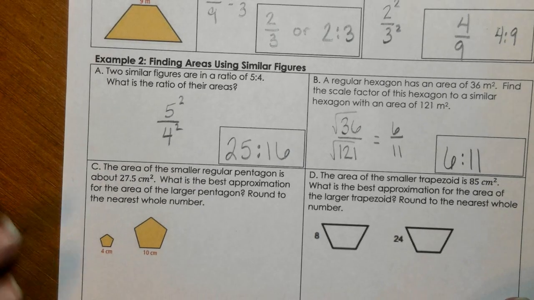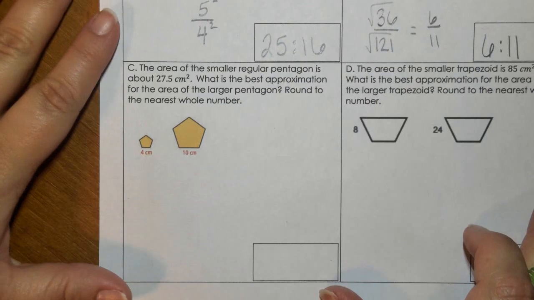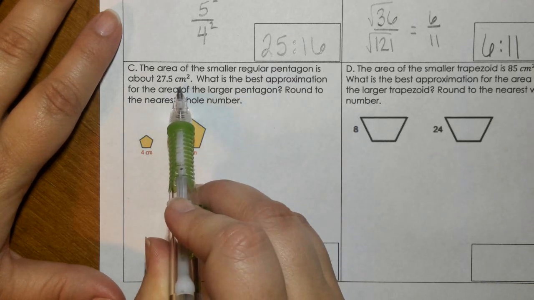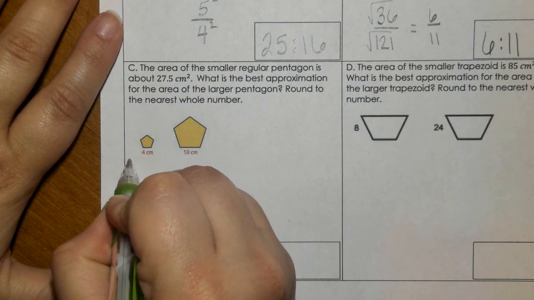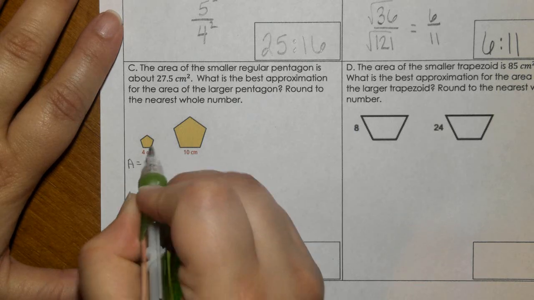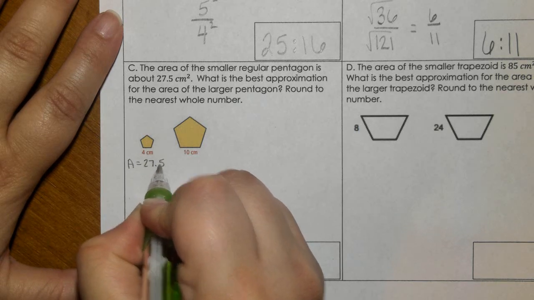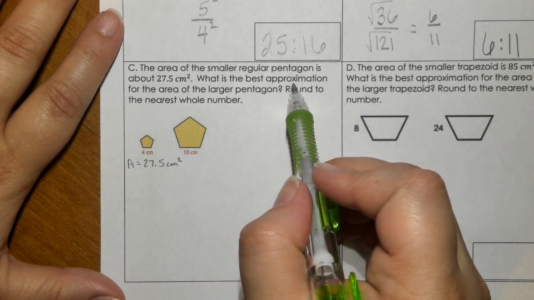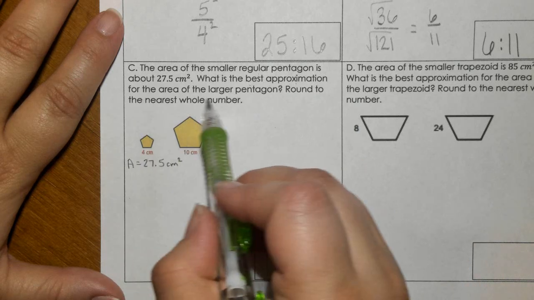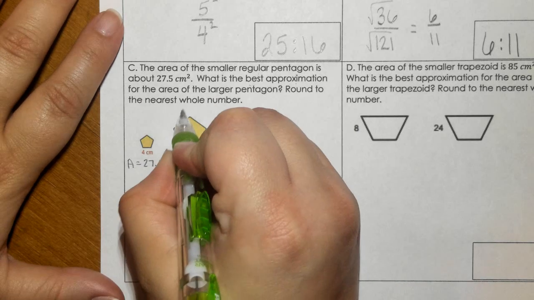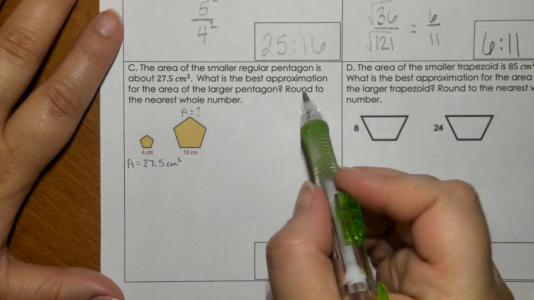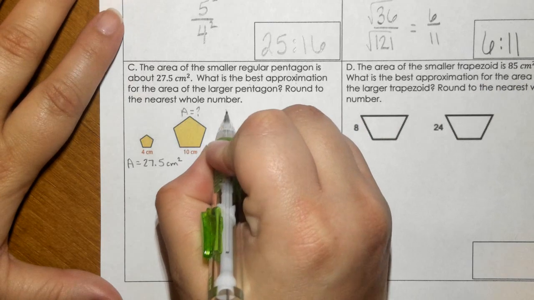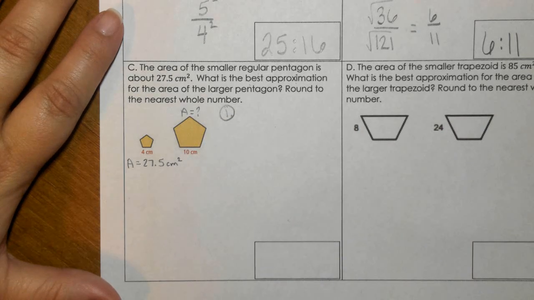All right, letter C. The area of the smaller regular pentagon is 27.5. So I'm going to note that this small pentagon's area is 27.5 centimeters squared. What is the best approximation for the area of the larger pentagon? So area of this is unknown. Round to the nearest whole number. Okay, so we have a few things to do. I'm going to number them. 1, you need to find your scale factor.